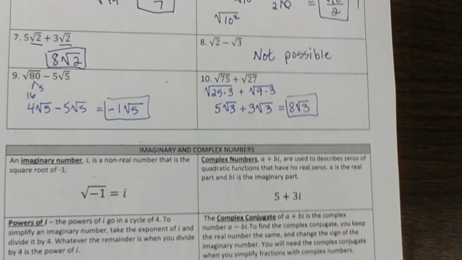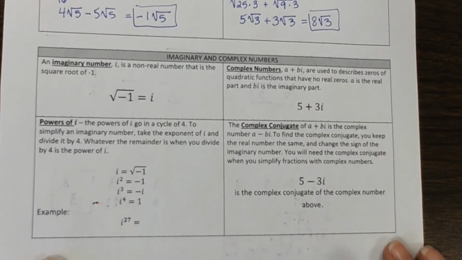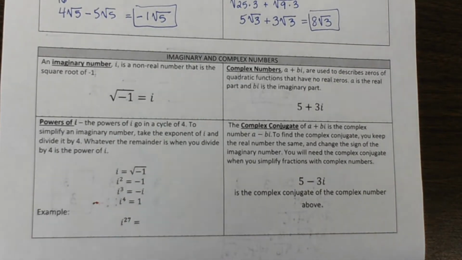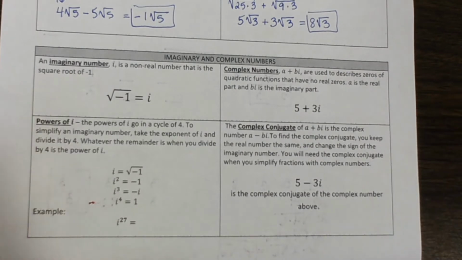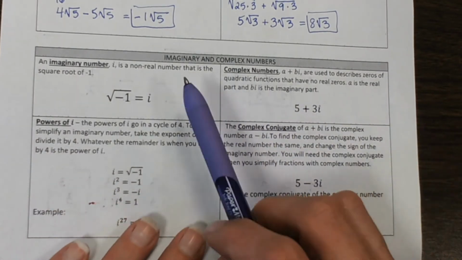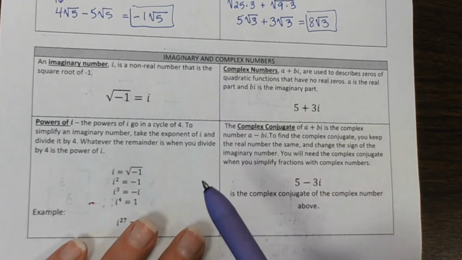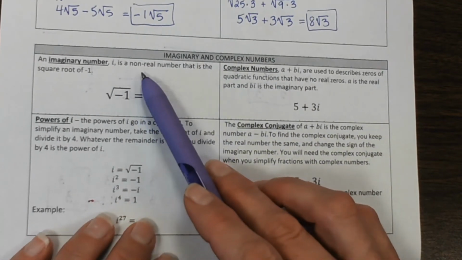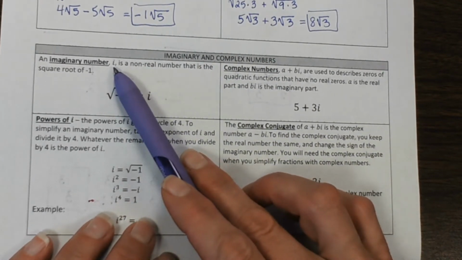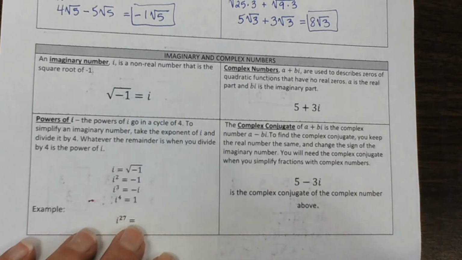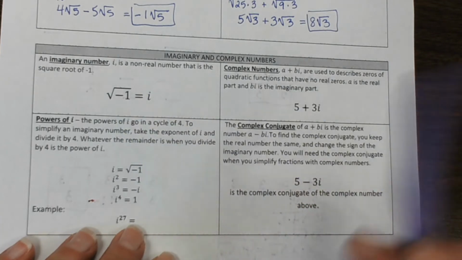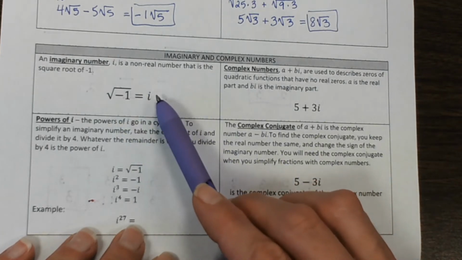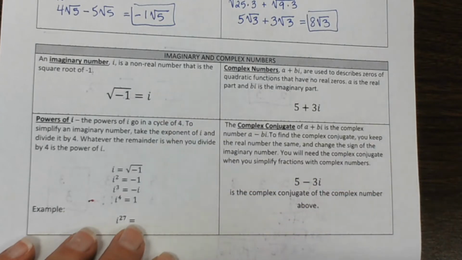Okay, next we're going to look at imaginary numbers. Remember at the beginning of the year, we talked about all the different types of numbers, and you hear teachers broadly say the real numbers, and you wonder, what is a non-real number? Well, a non-real number is an imaginary number. An imaginary number is represented by the variable i, and it is the square root of negative 1. So any square root of a negative, we can now simplify and say that it is i.